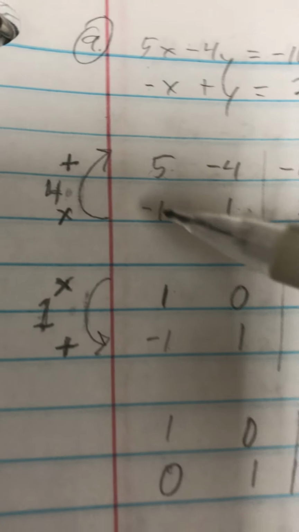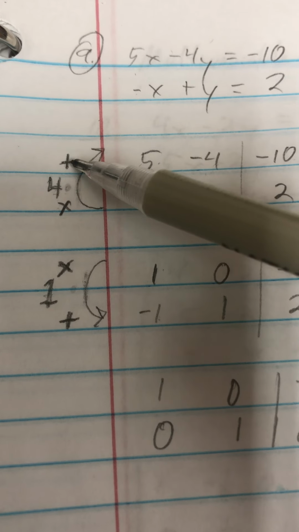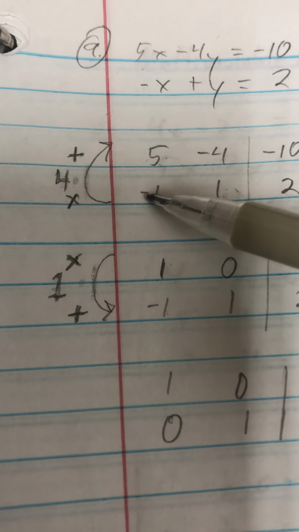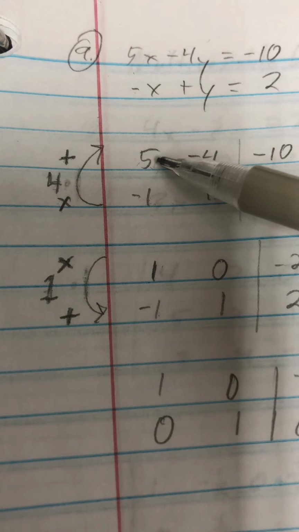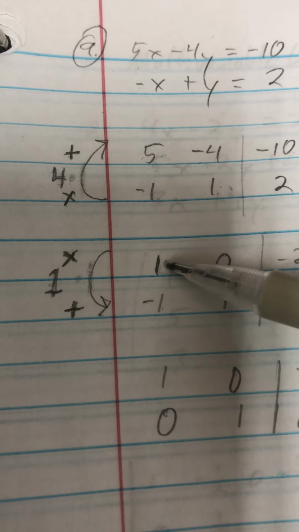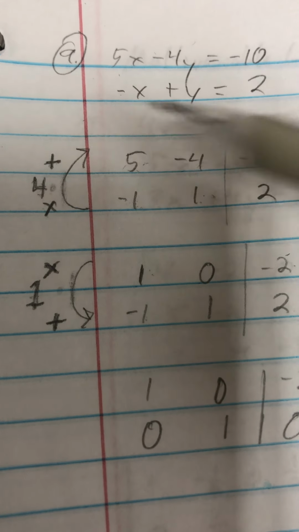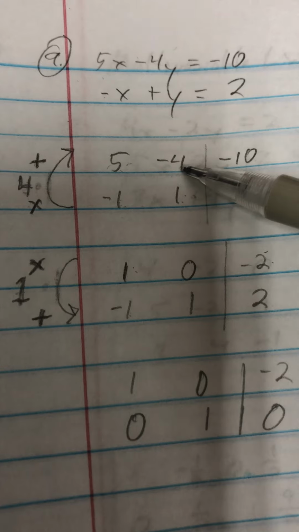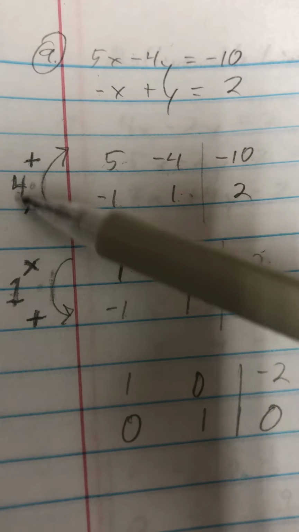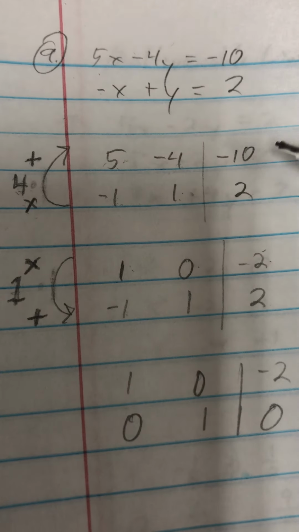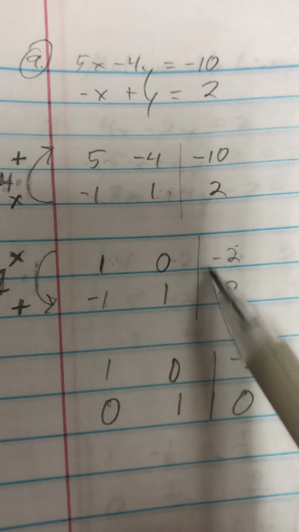So notice that if I take the bottom row and multiply it by 4 and then add it, take for instance this one, -1 times 4 is -4 plus 5. So -4 plus 5 gives me 1. And then this one, 1 times 4 is 4. 4 plus -4 gives me 0. And then this one, 2 times 4 is 8. 8 plus -10 gives me -2. So that's how this came about, okay?